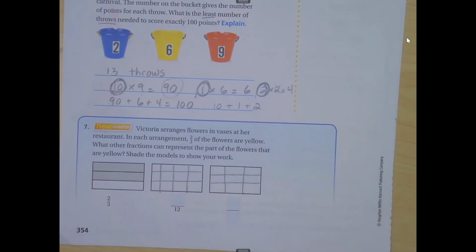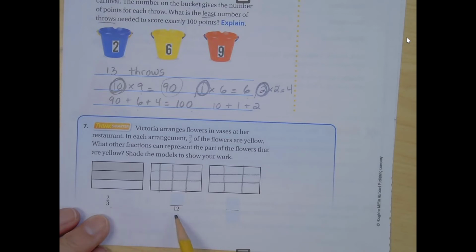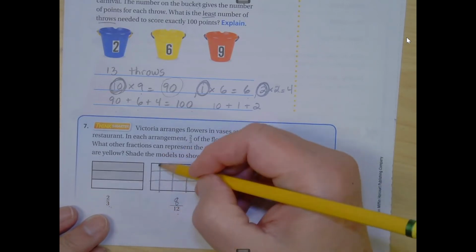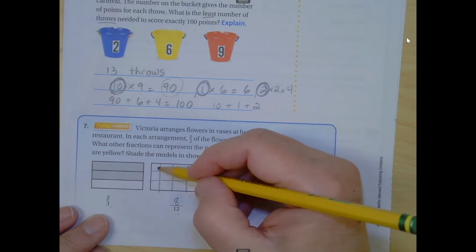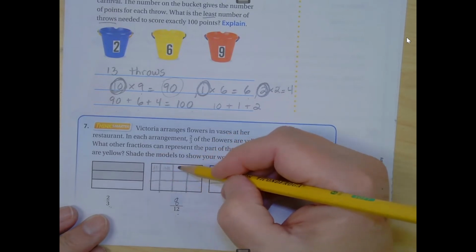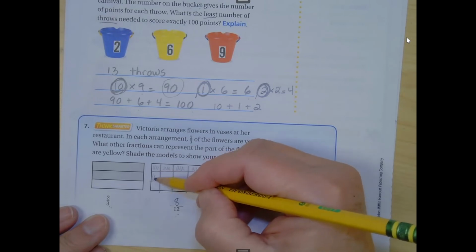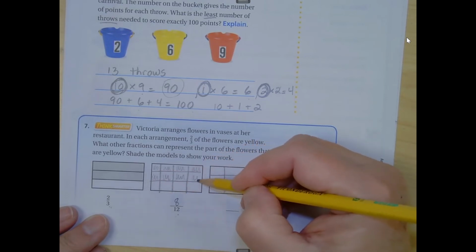Number 7. Victoria arranges flowers in vases at a restaurant. In each arrangement, 2/3 of the flowers are yellow. What other fractions can represent the part of flowers that are yellow? Shade the models to show your work. Okay, we've got to figure out 2/3 is equal to how many 12ths? Well, I know that 3 times 4 is 12, so 2 times 4 is 8. That means I'm going to shade in 8. 1, 2, 3, 4, 5, 6, 7, 8.